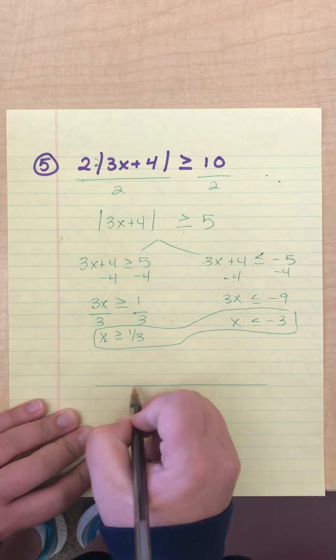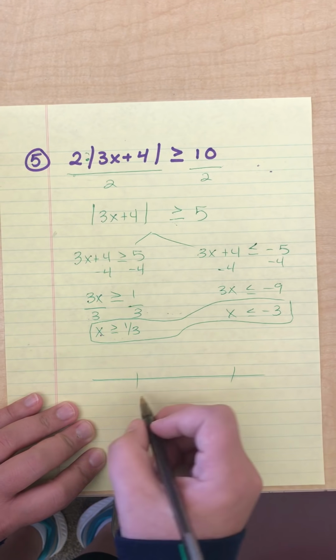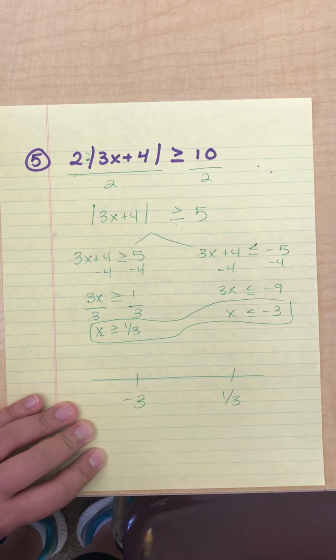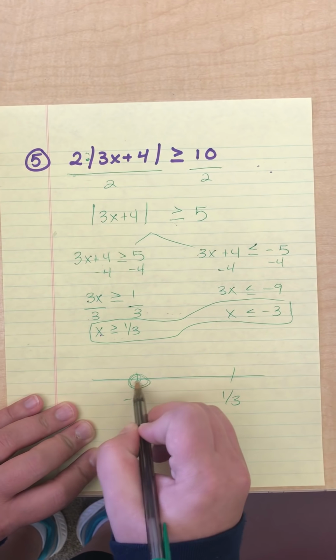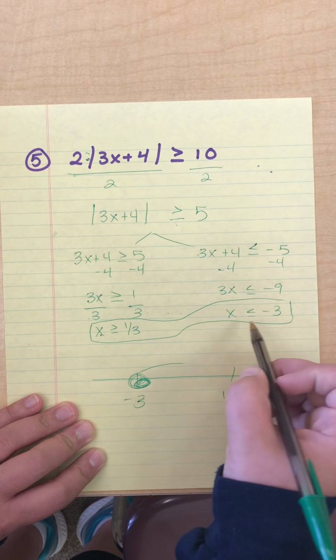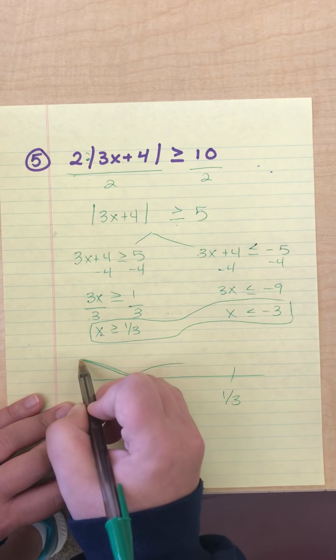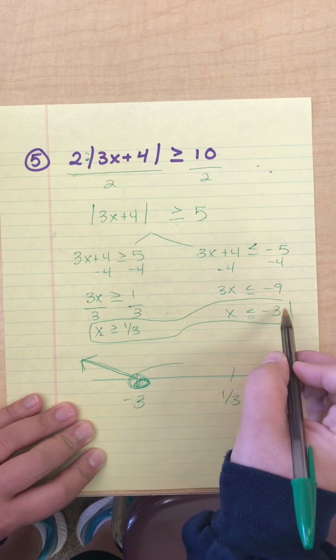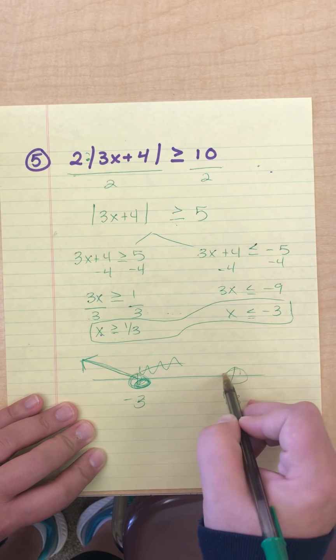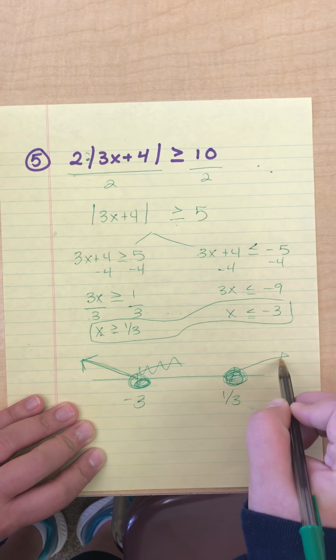And then finally, my last step is graphing. Negative 3 goes here, 1/3. Notice how I'm always putting the lower one on the left. Okay, 1/3 has a closed circle. It's greater, so it's going to go that way. Oh, shoot. That one was the negative 3. So that's a closed circle, and it goes to the left. X is greater than 1/3. Go that way.